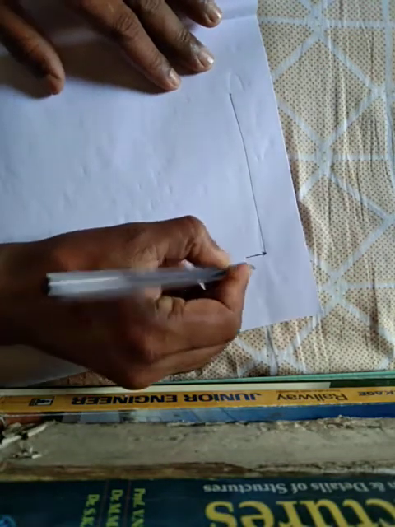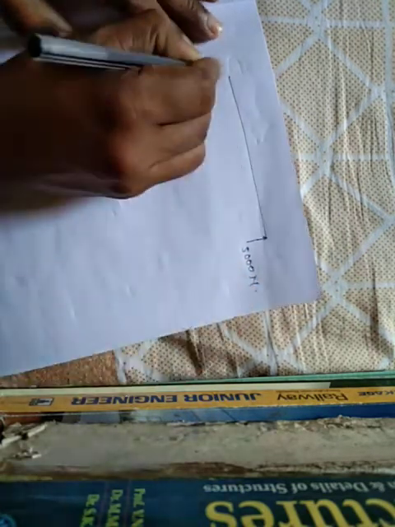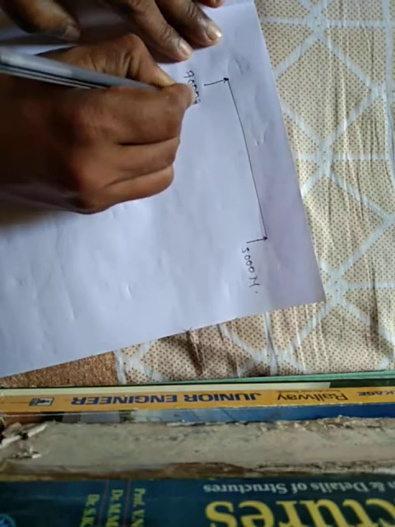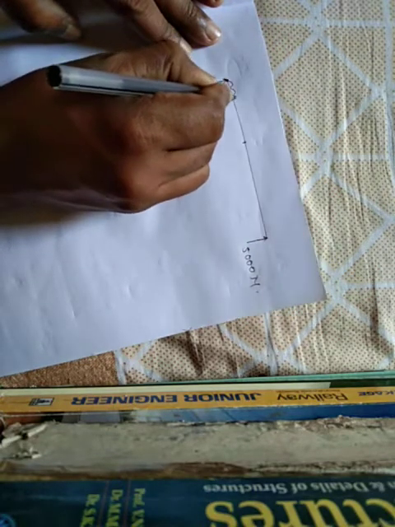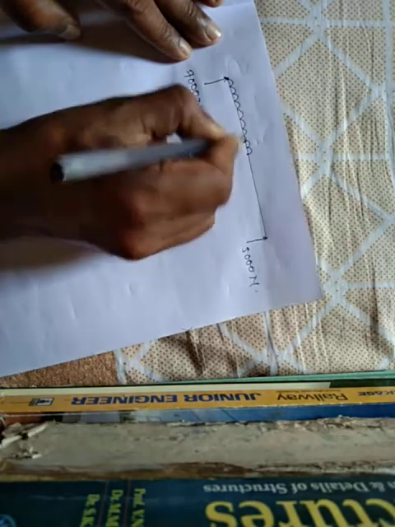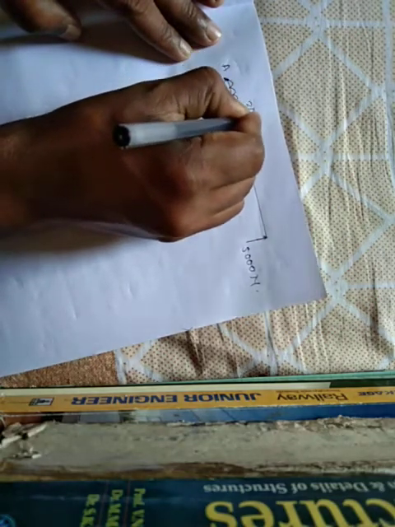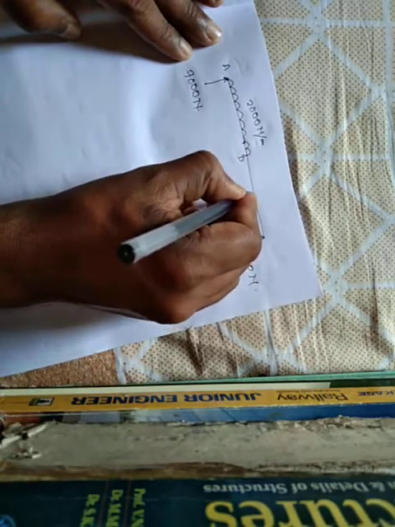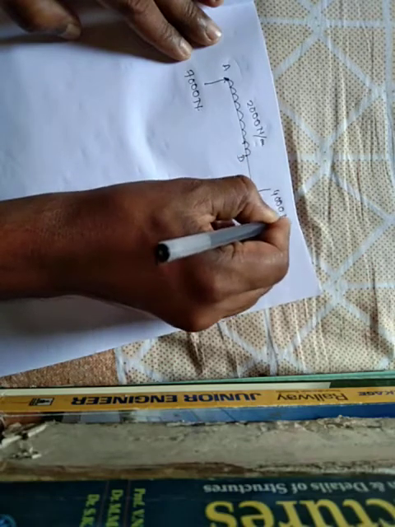This is the reaction force at point B is equals to 5,000 Newton, and reaction force at point A is equals to 7,000 Newton, and uniform distributed load from A to D, this A, this D is 2,000 Newton per meter, and point load at point C is 4,000 Newton.